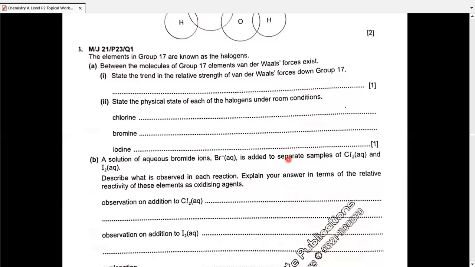Good. Now let's discuss the reason. Although the reason has not been asked in the question, I want it for myself. Yes, the relative strength of van der Waals forces increases down the group in group 17. Why? There are 2 reasons mentioned in the book.